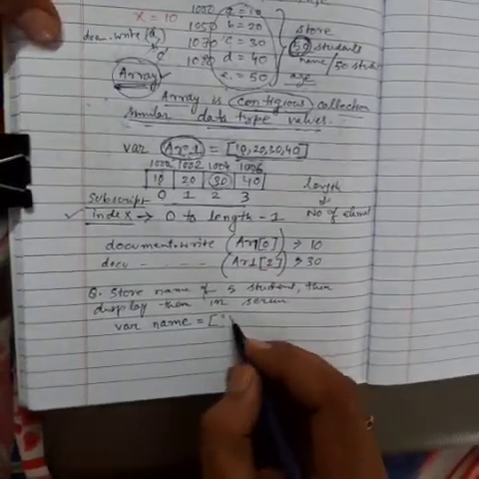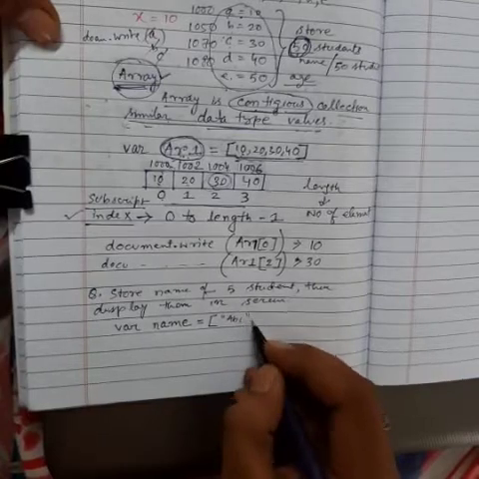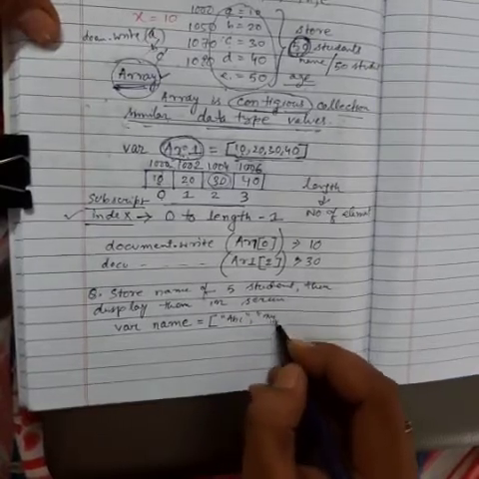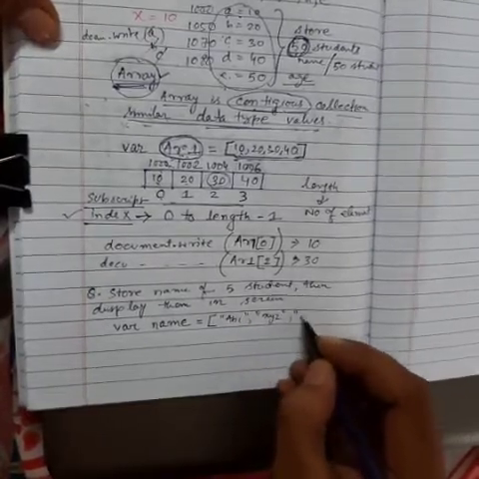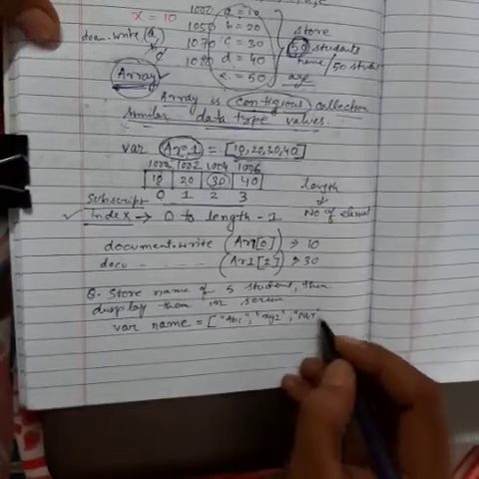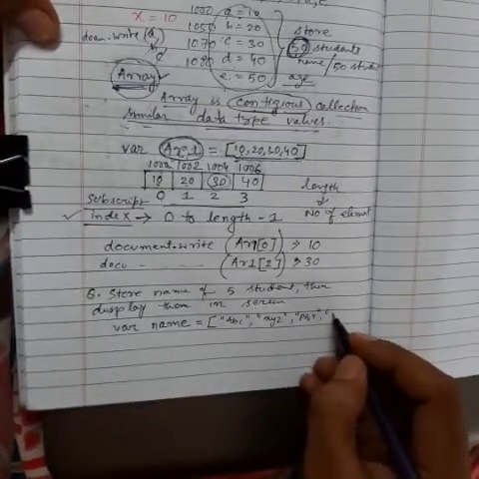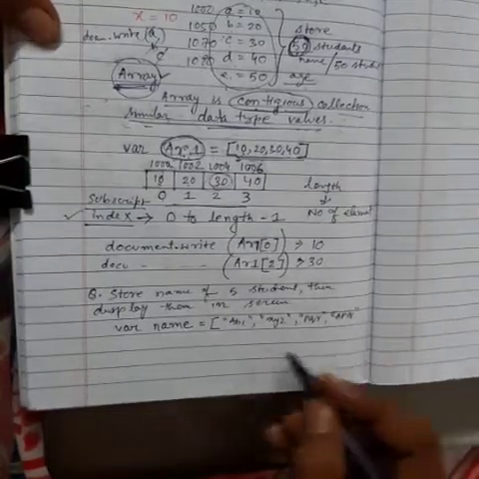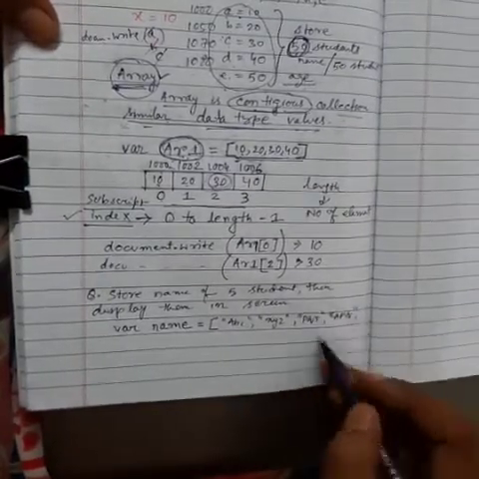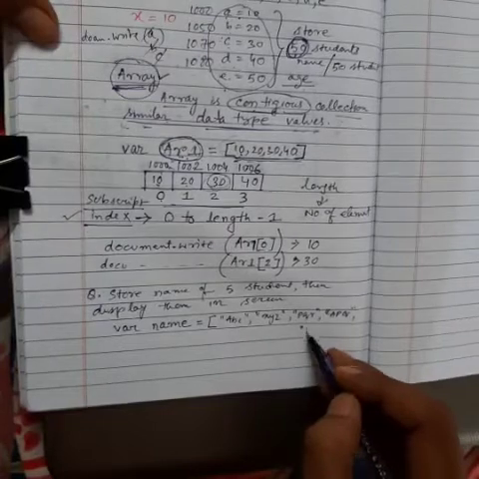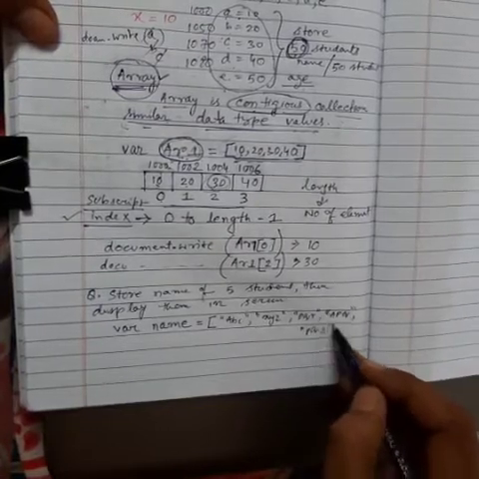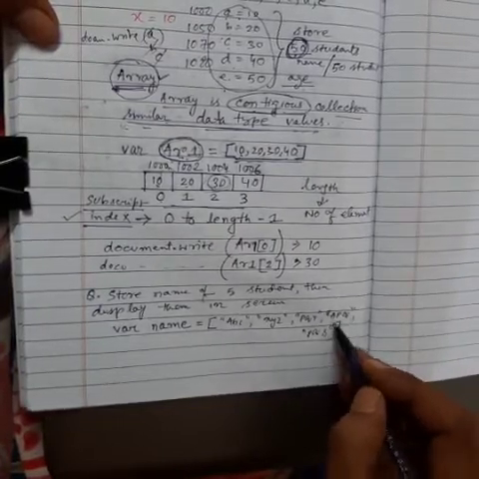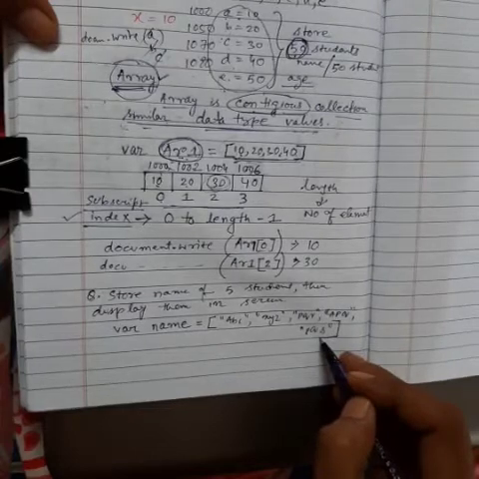So if I take this kind of name, ABC, comma XYZ, comma PQR, comma APQ, so 5 students, 4 done, and the last one suppose PQS, then square bracket close.